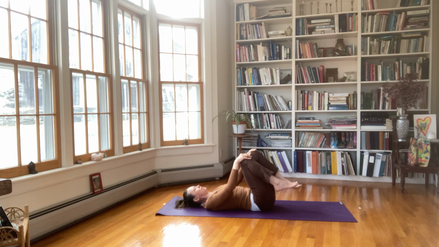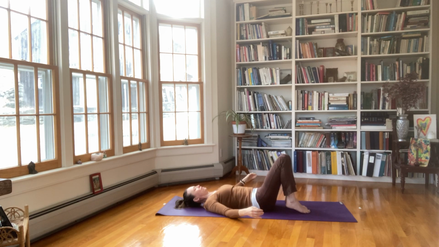When you're done, the feet come to the floor. Take a moment, relax there, relaxing the breath. Feeling a sense of stability, of flexibility, of heat, of movement, and a spaciousness.